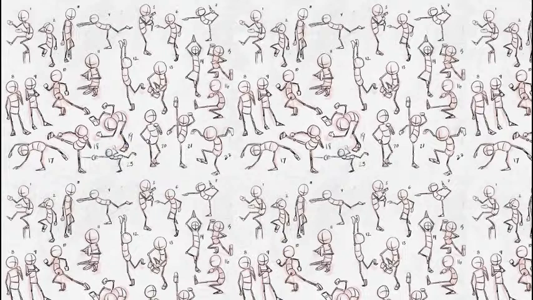So let's begin with the first exercise. Our first practice is not about animation specifically, because I want to introduce you into the Stickman exercise, not making an animation precisely, but making some exercise using the human body.